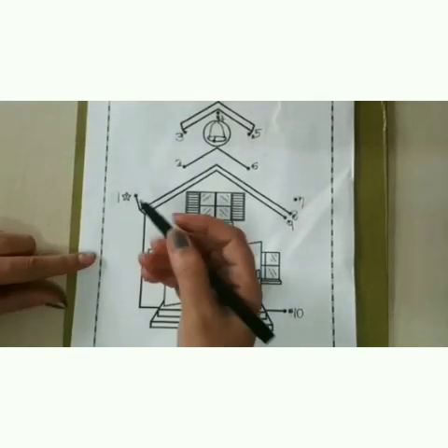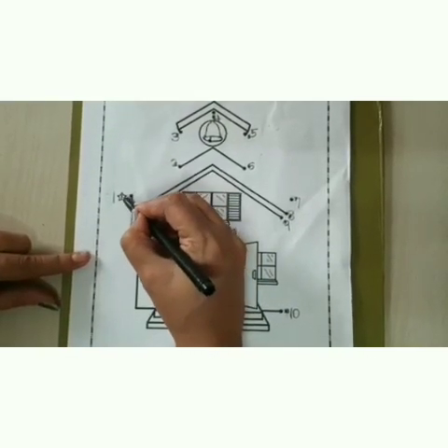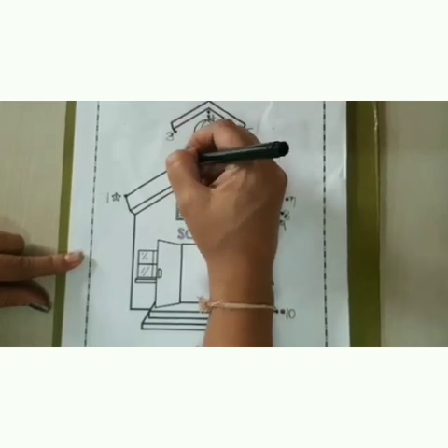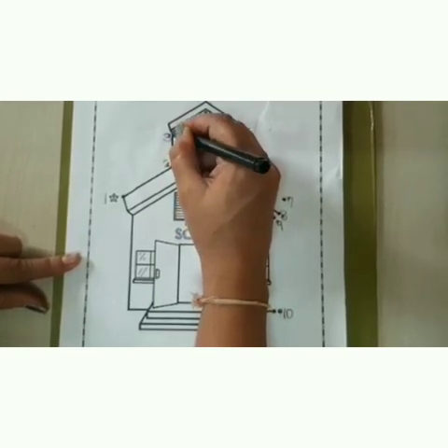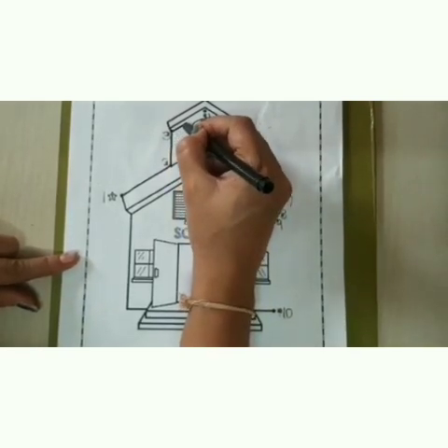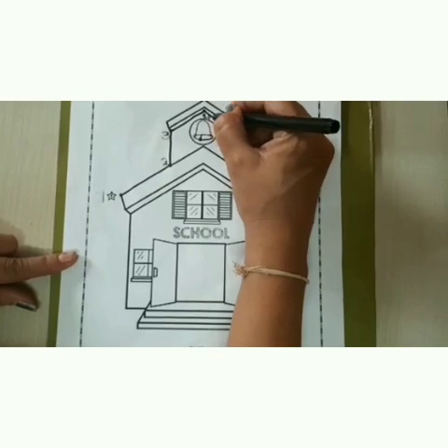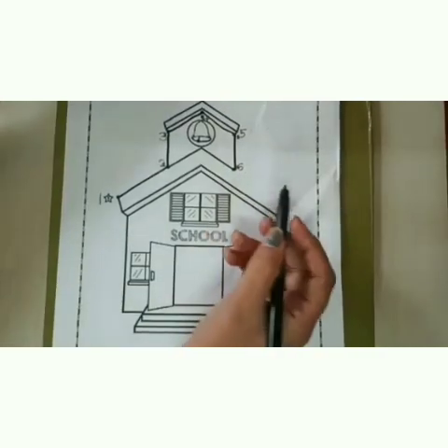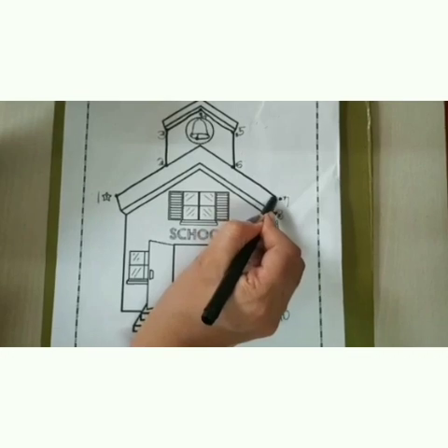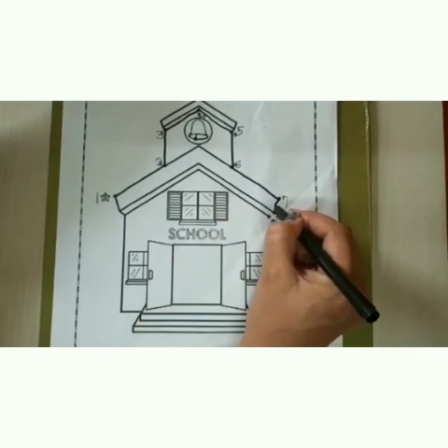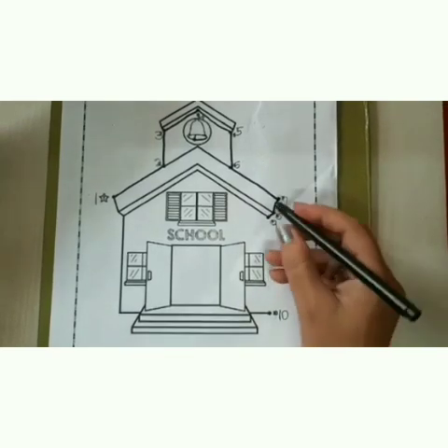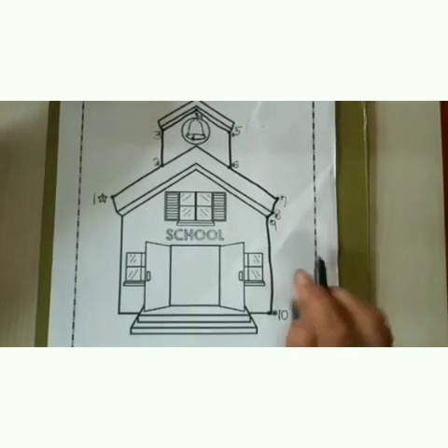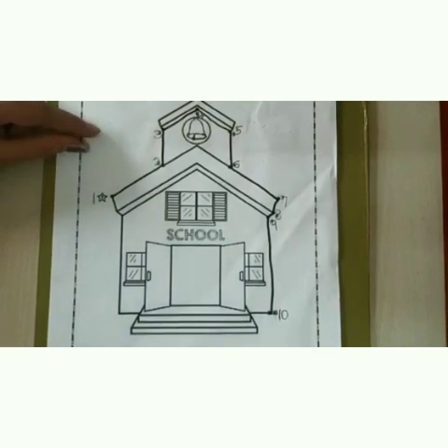Okay? So let's start. We have to first join number 1 to 2 like this, then 2 to 3 like this, then 3 to 4, 4 to 5, 5 to 6, then 6 to 7, 7 to 8, 8 to 9 and last 9 to 10. So our drawing is complete.